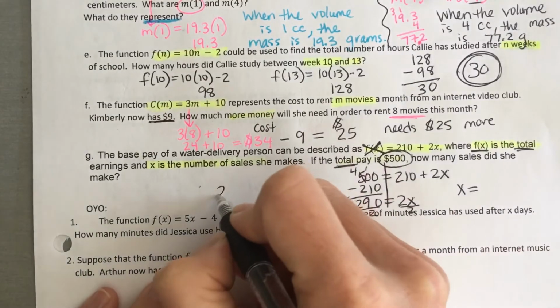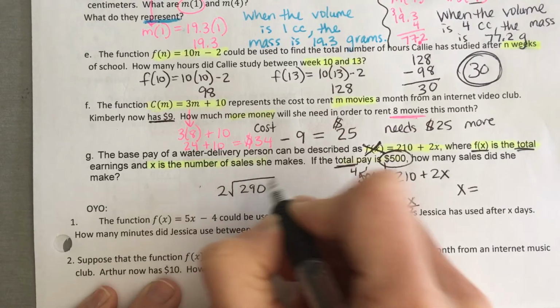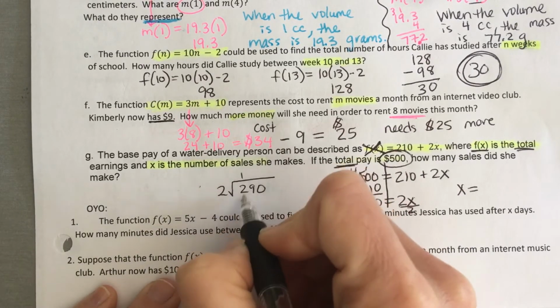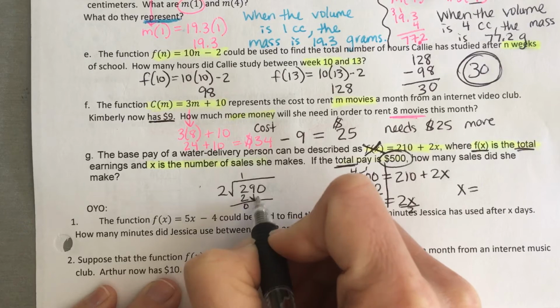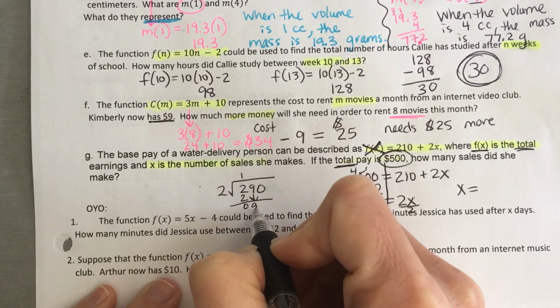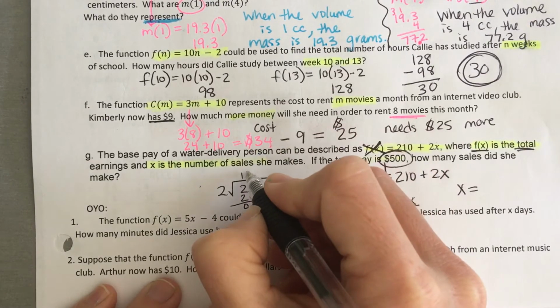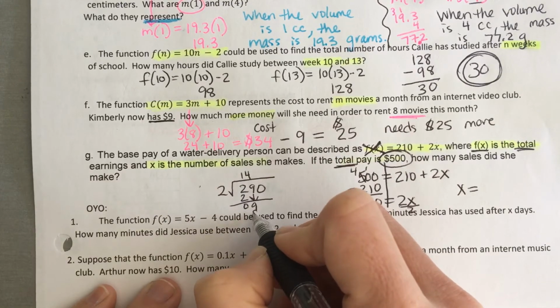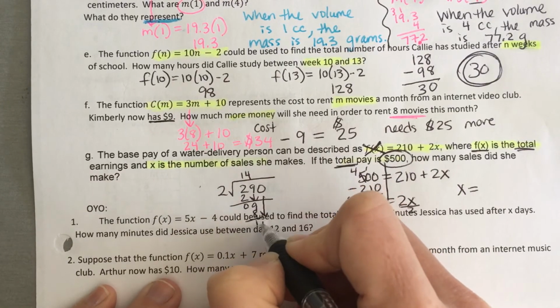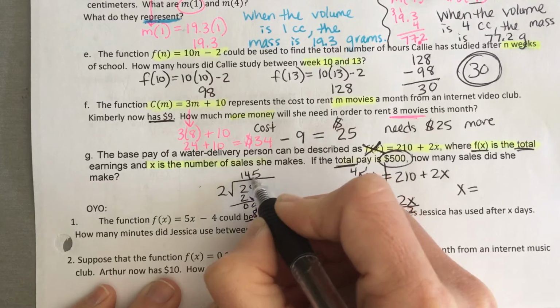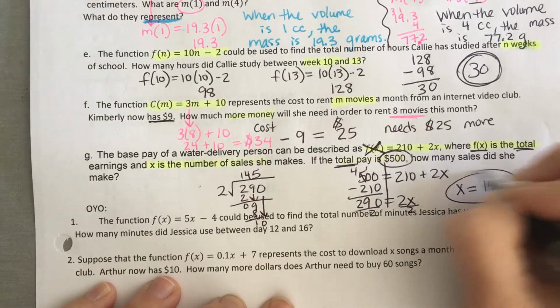So let's do that right here. 2 into 290. 2 goes into 2 once. 2 goes into 9 4 times, and you get 8. Subtract 1. And then 2 goes into 10, 5. So you get 145.